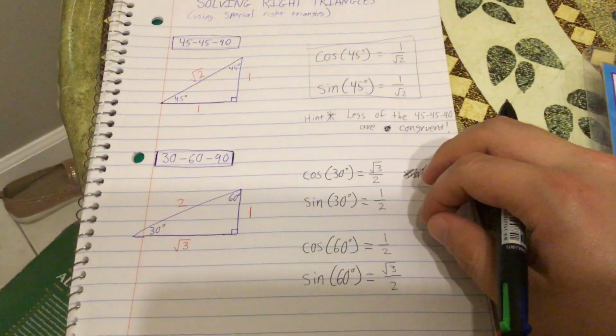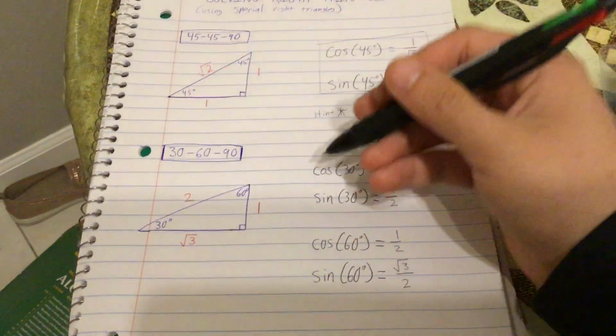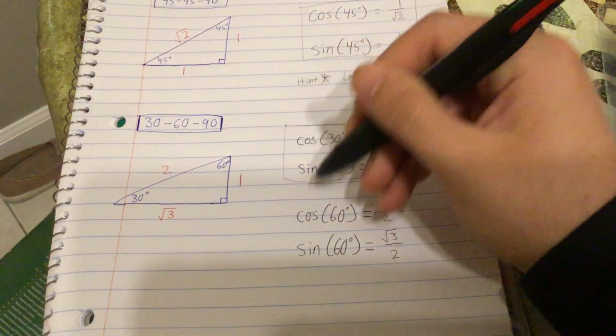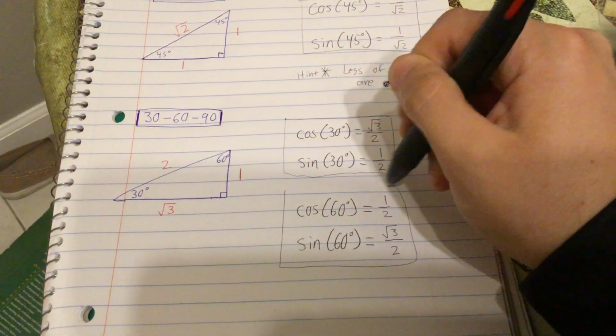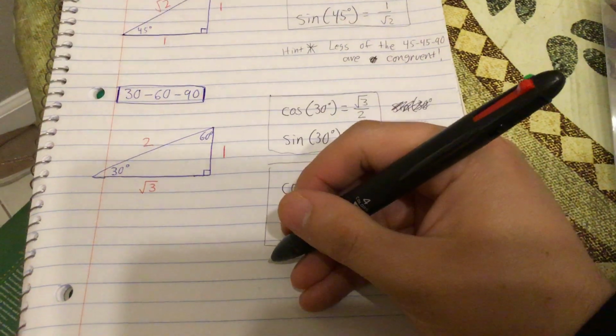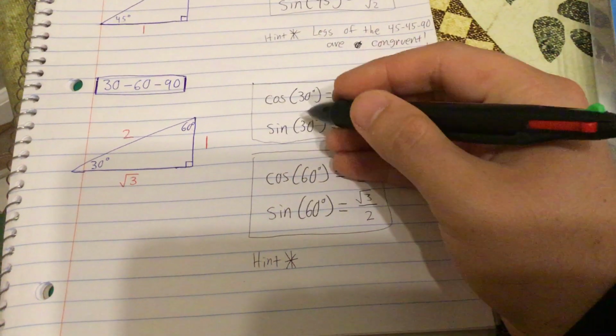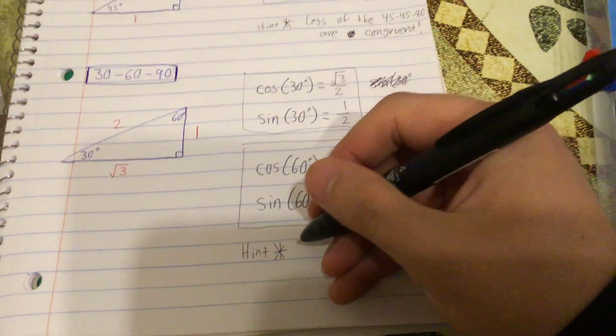In fact, I'm using 2 notebooks because I'm going to keep this open, because I like these little formulas. So my hint over here, remember, it relates to the 30 degree angle.